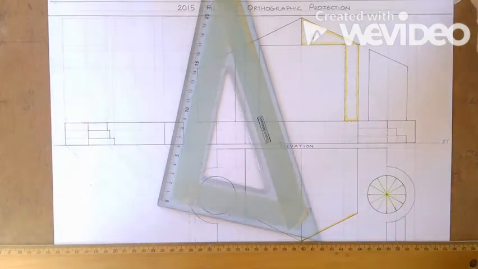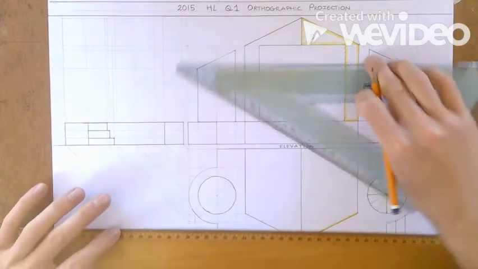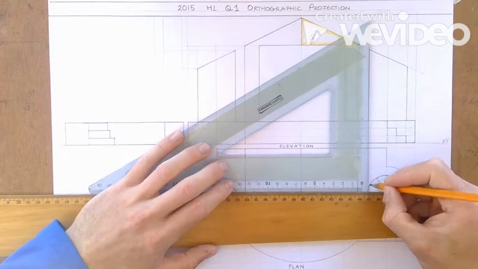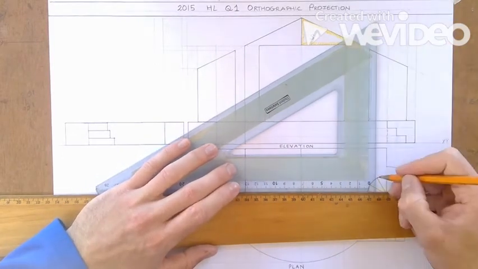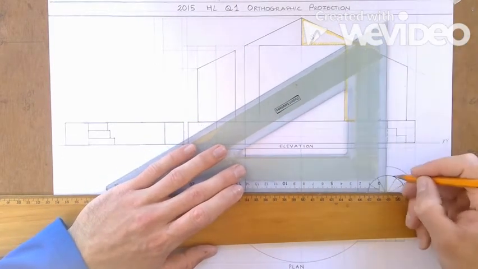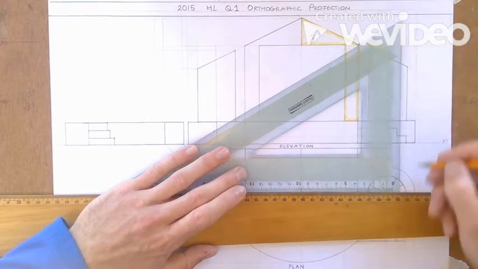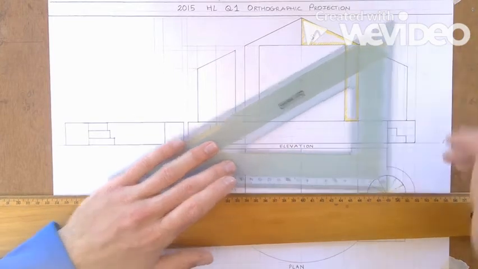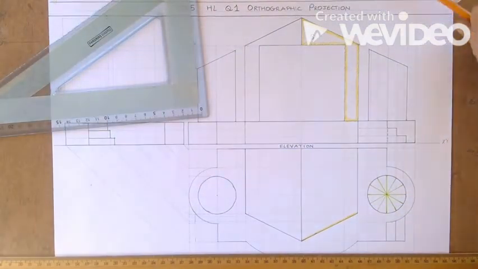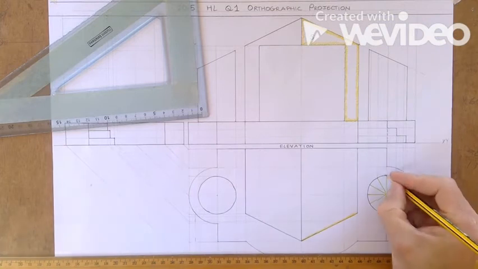Now what we're going to do then is project these lines to our elevation, to the slanted line. We're going to label our points. Okay, so if we number this then like a clock, that's going to be 12.